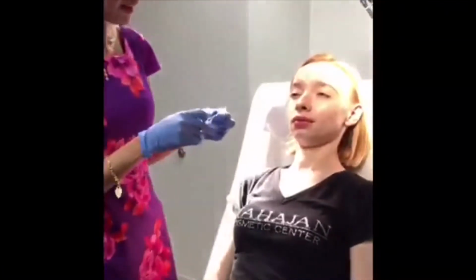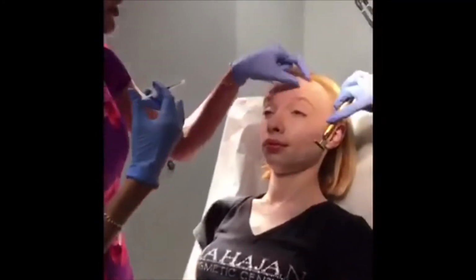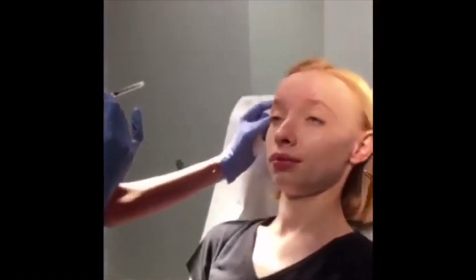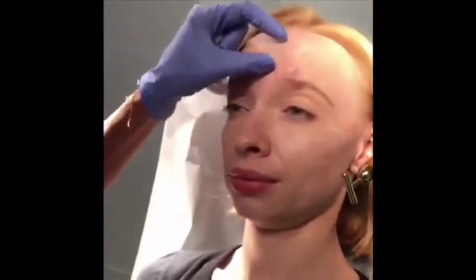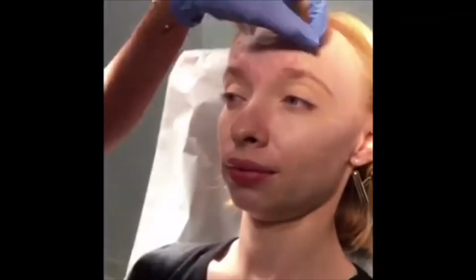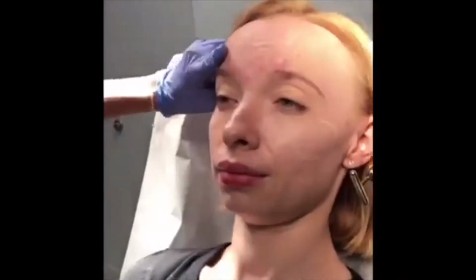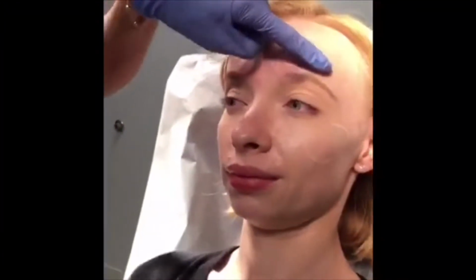All right, let's do it. Raise your eyebrows again, please. I want to see the muscles where I should inject, and accordingly we're going to put some units. As soon as we come close to the eyebrow, we either avoid this area or inject really micro units.